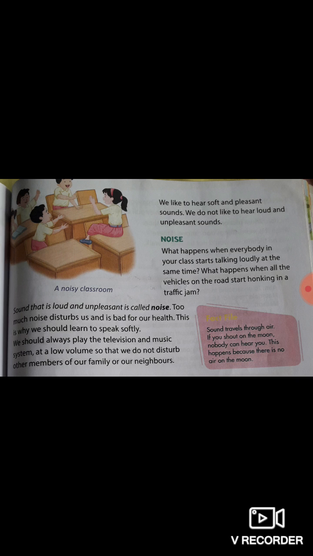Too much noise disturbs us and is bad for our health. This is why we should learn to speak softly. We should always play the television and music system at a low volume so that we do not disturb other members of our family or our neighbors. So students, too much noise disturbs us and it is also bad for our health.